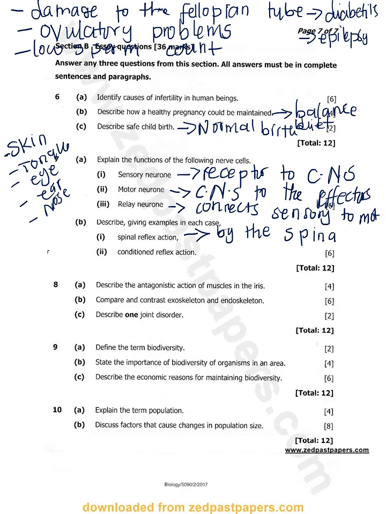So they are controlled by the spinal cord. Remember, these are what we call involuntary actions. Actions that take place without our consent, actions that do not require us to think in order for them to happen. Why? Because these actions are there to protect us from environmental damage.